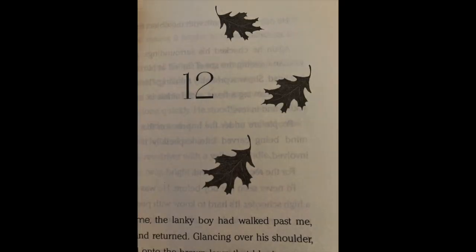Chapter 12. By this time, the lanky boy had walked past me, swiveled, and returned. Glancing over his shoulder, he stepped onto the brown lawn that blanketed my roots. The air changed, quivering the way it will when people are near, with chemicals, with pulsing heat, and with humanness. And then it happened. He dug into my trunk with the object in his hand, fast, deliberate.